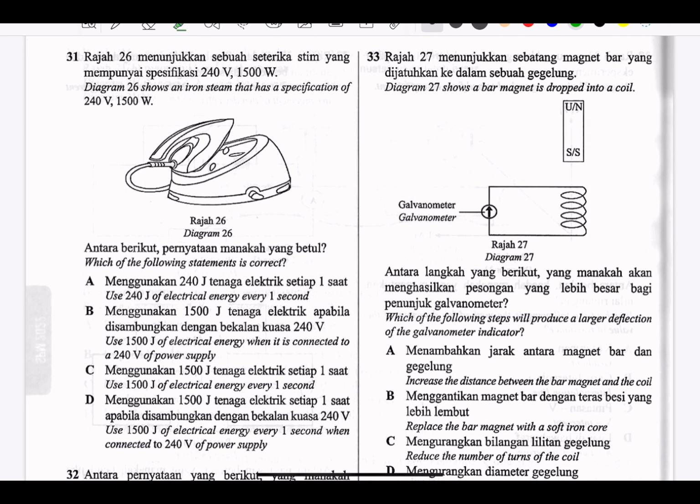Iron has the power rating of, which of the following statements is correct? Okay, for the power rating, when the steam iron is connected to 240 volts, 1500 watts. So this is the power. What is meant by power?